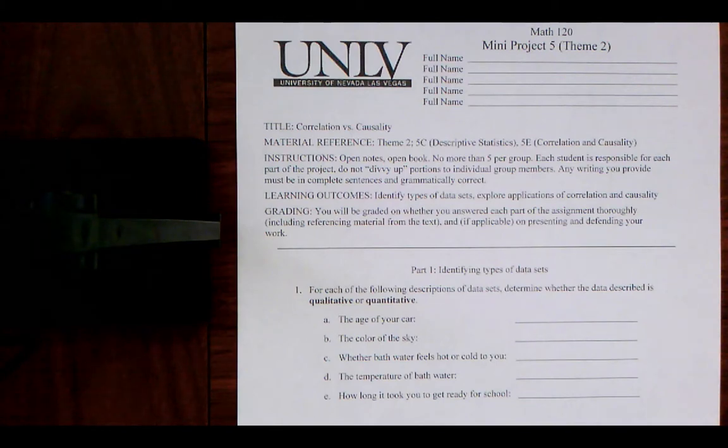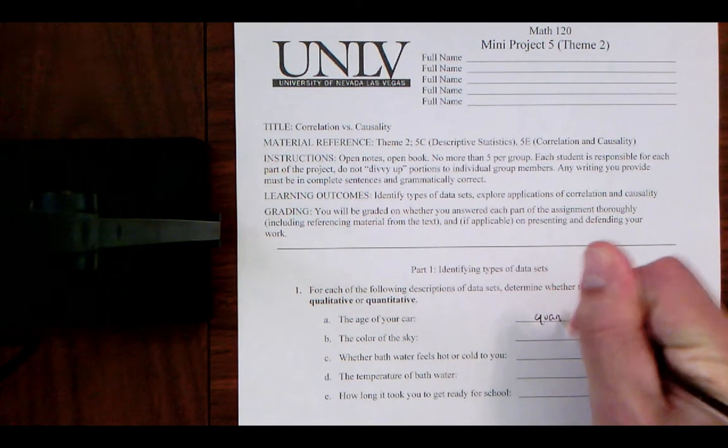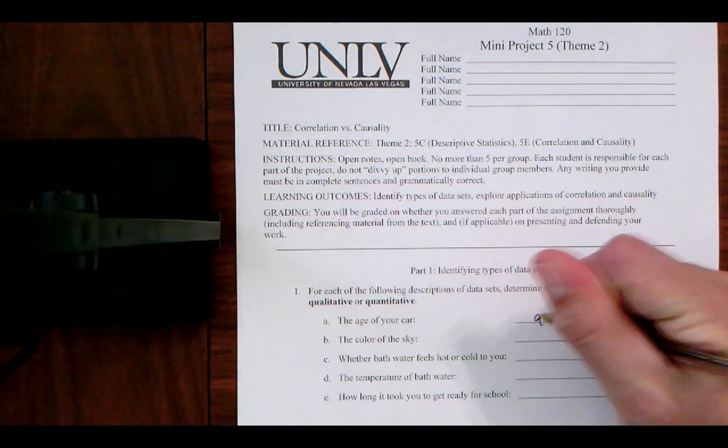So going through these, you should be able to answer some of these. The age of your car is not a subjective thing, right? Whether you're measuring it in years or in months or in minutes, it's an exact number, right? And so I would consider the age of your car to be a quantitative or a quant type of data set.